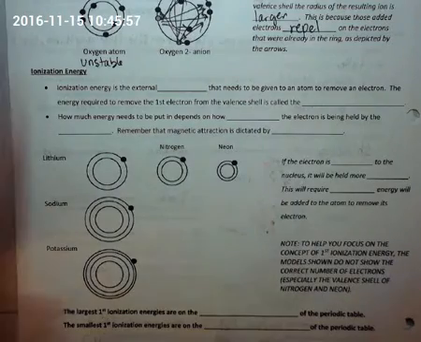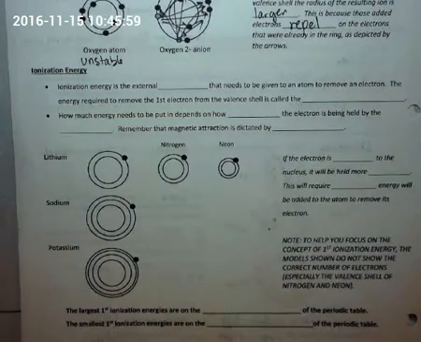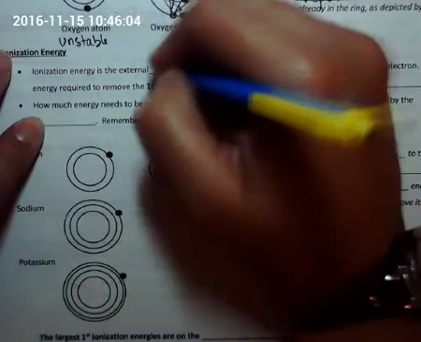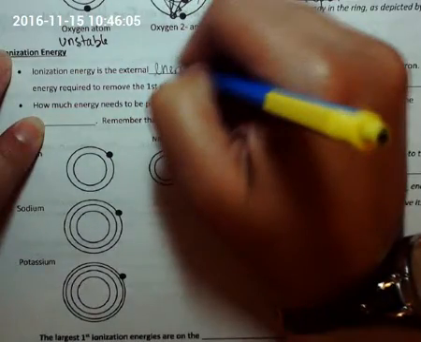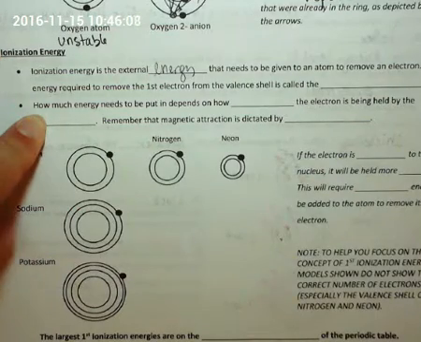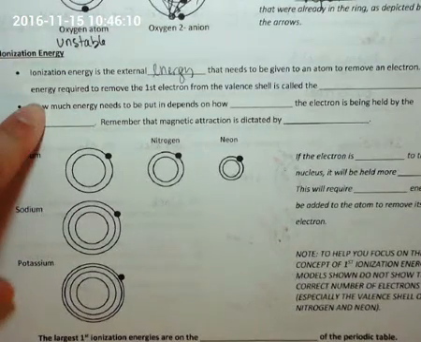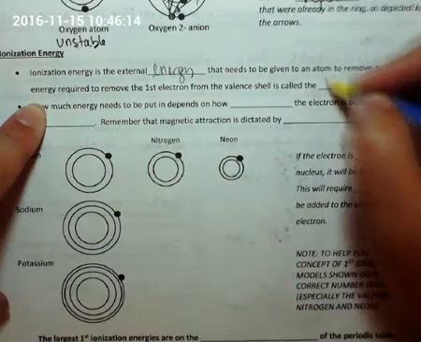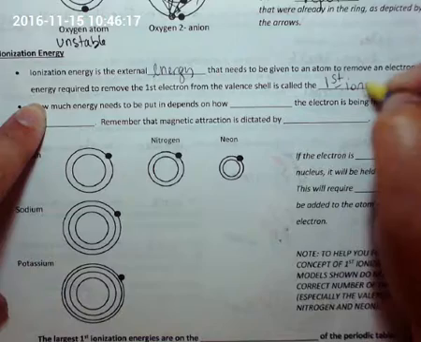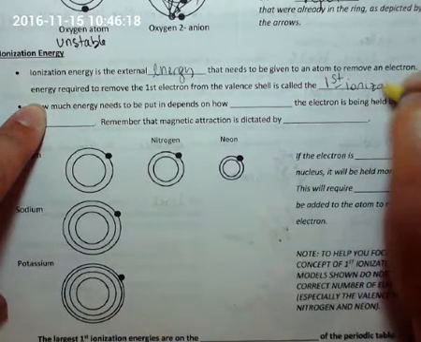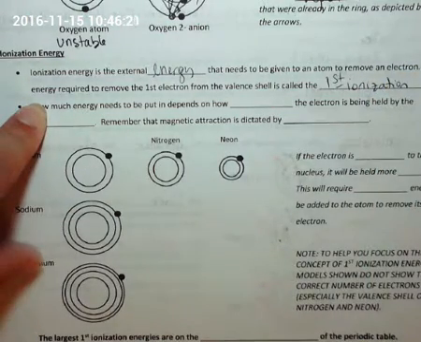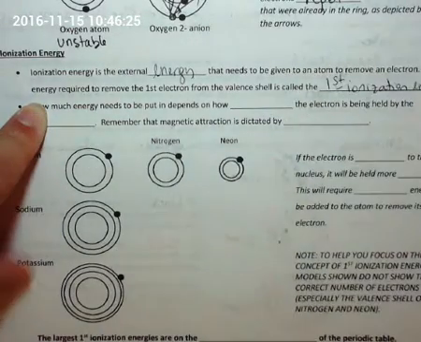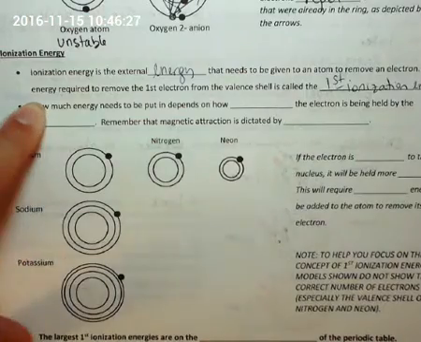So let's take a look. So what do we learn in that example? Ionization energy is the external energy that needs to be given to an atom to remove an electron. All right? And so the energy required to remove the first electron from the valence shell is called the first ionization energy. But there are second, third, fourth, fifth, sixth, seventh, as many ionization energies as there are electrons to be taken. All right?